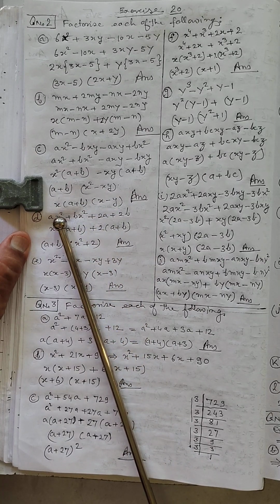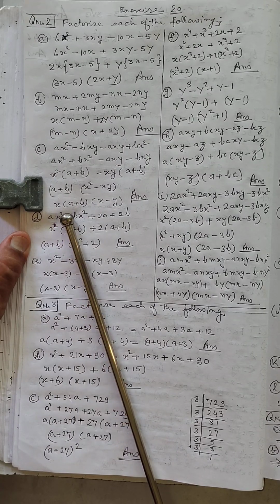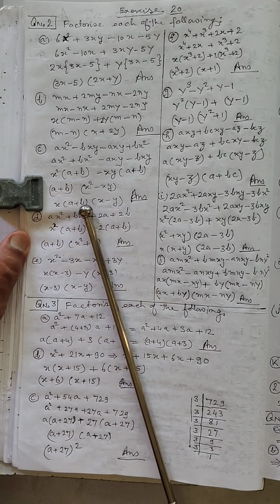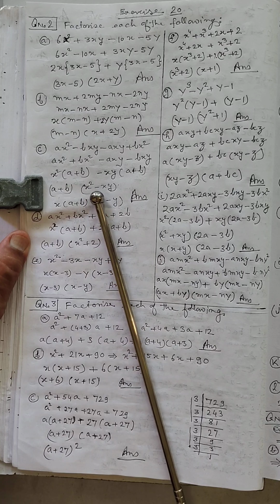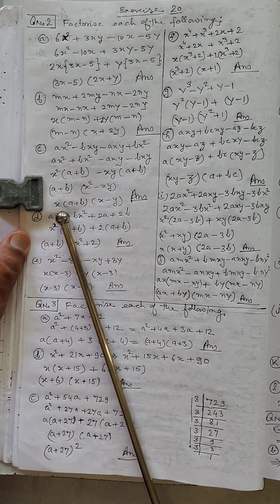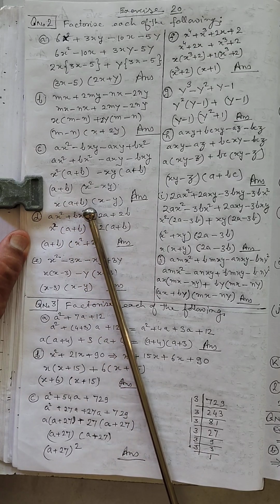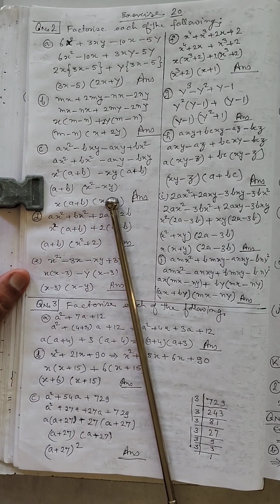So this will be your, now you can take, you see here, the x, a plus b. Here I have taken x common from these two terms. From the second bracket you can take x common. So I have taken x common from these two terms. So we are having in the bracket a plus b. In the second bracket we are having x minus y, and this will be the required answer.